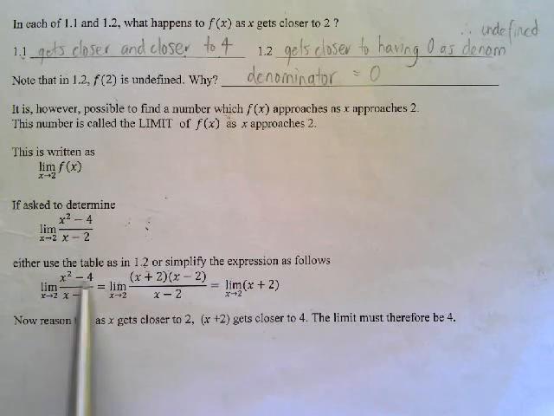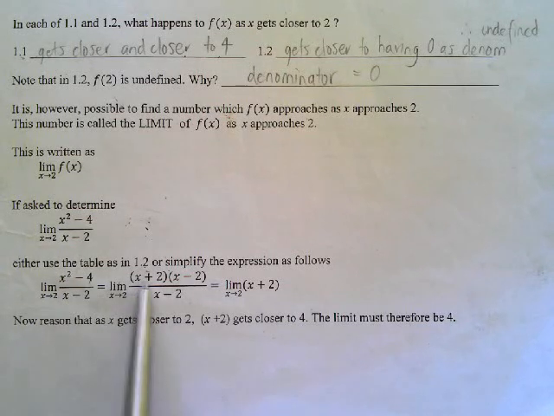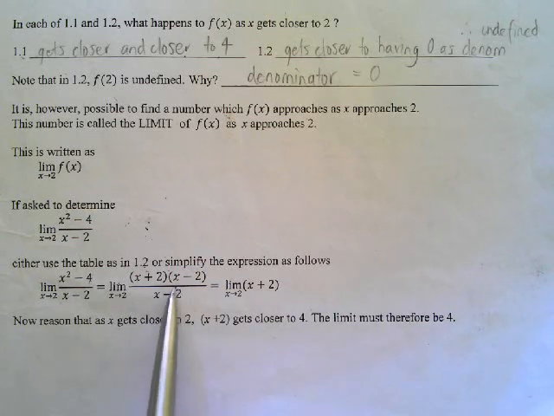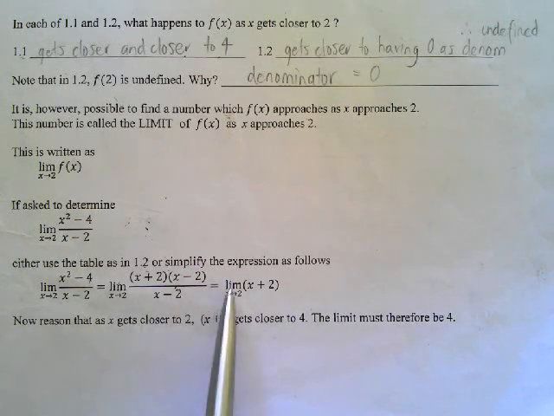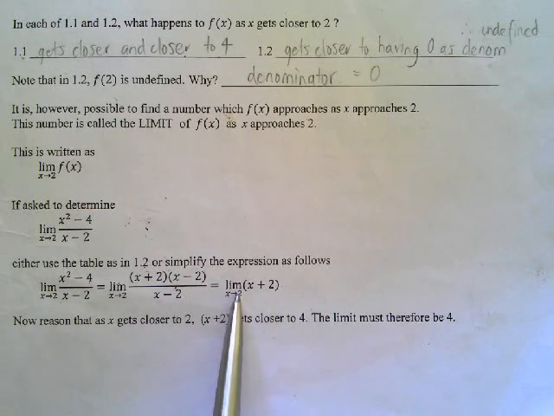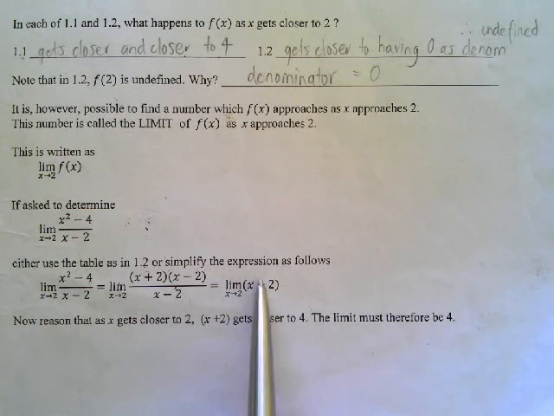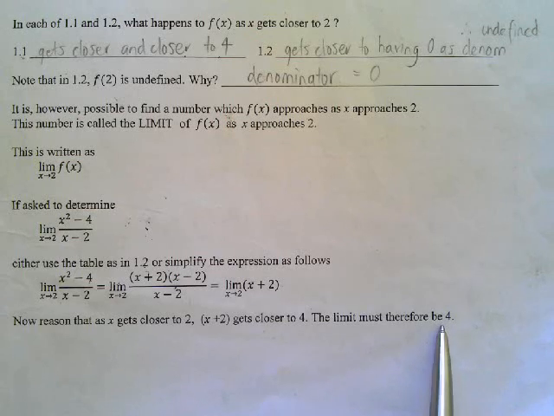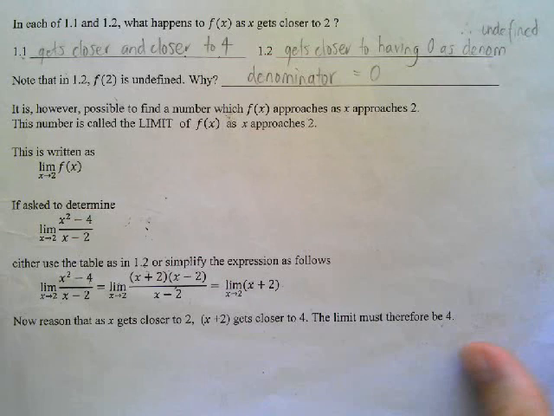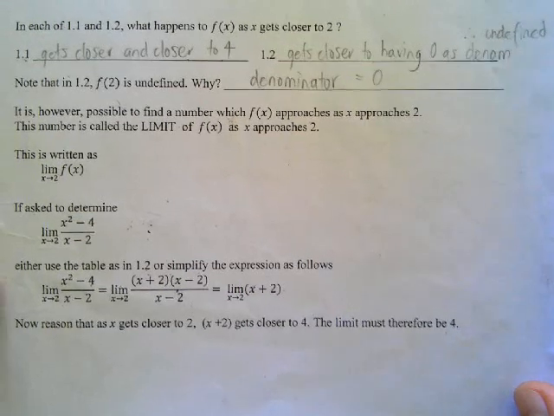However, if you factorize the numerator as (x plus 2)(x minus 2), difference of two squares, you're then able to cancel your (x minus 2)'s, and you're left with the limit as x heads to 2 of x plus 2. Now, when I sub 2 into x over there, 2 plus 2 will give us the limit of 4. Okay? The table up top is option 1. Option 2 is just to simplify and factorize.